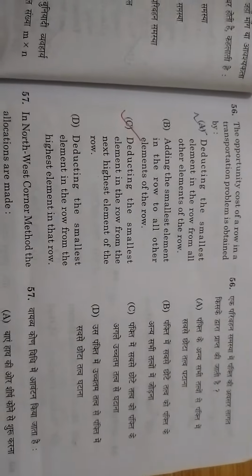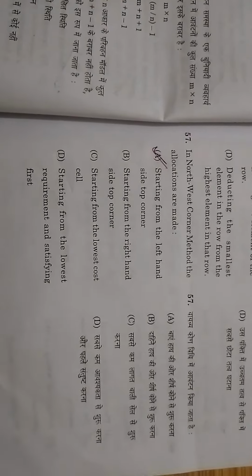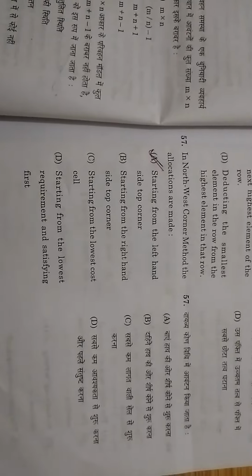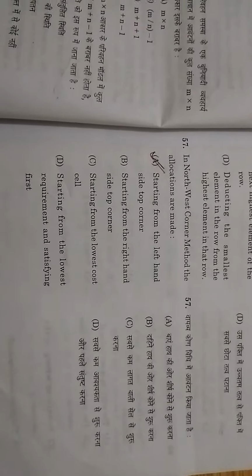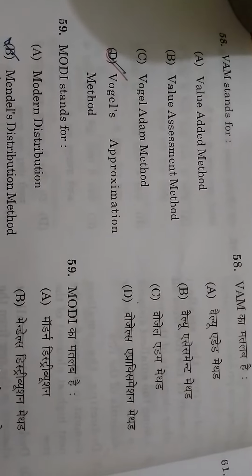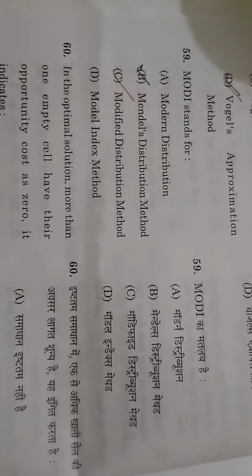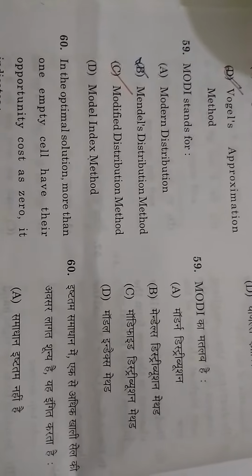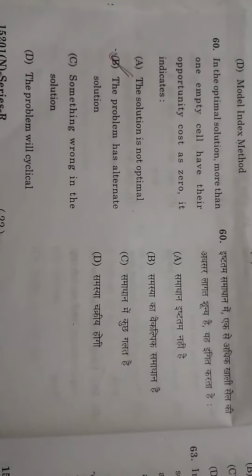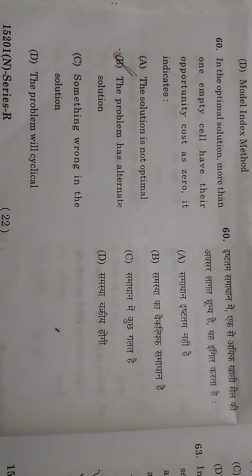In the northwest corner method, the allocations are made, it's option A, starting from the left hand side top corner. VAM stands for Vogel's approximation method. MODI stands for modified distribution method. In the optimal solution, if more than one empty cell have their opportunity cost as zeros, it indicates, it's option B, the problem has alternate solution.